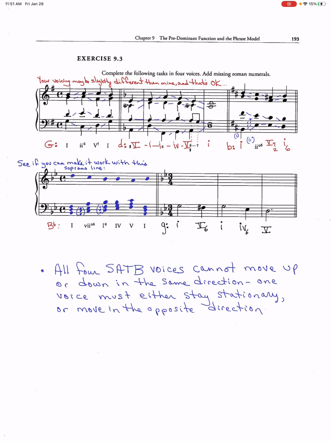Now, the process for doing 9.3 is to actually do it in root position first and then branch it out. And remember that all 4 SATB voices cannot move up or down in the same direction. One of the voices must either stay stationary or move in the opposite direction. I want you to go to the second line because that one is kind of a rudimentary work in progress here. So you had 2 flats and you had Roman numerals, I. Well, okay, it can only be B flat major here then.